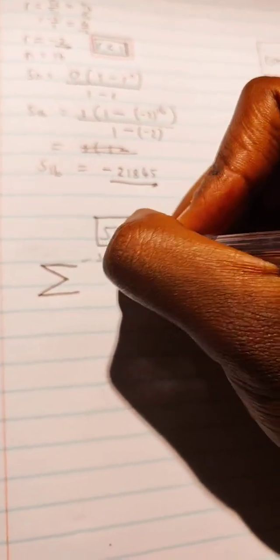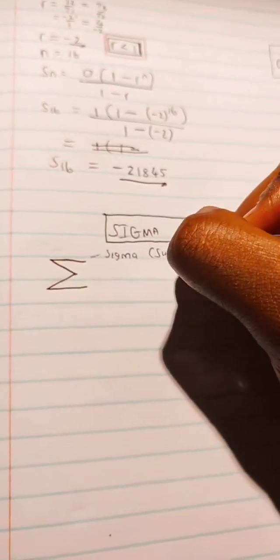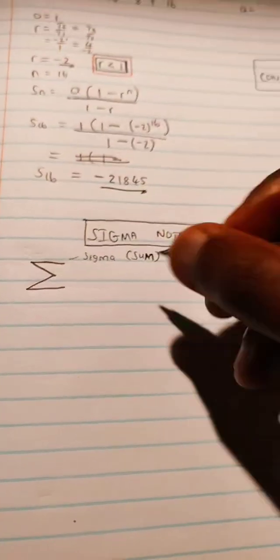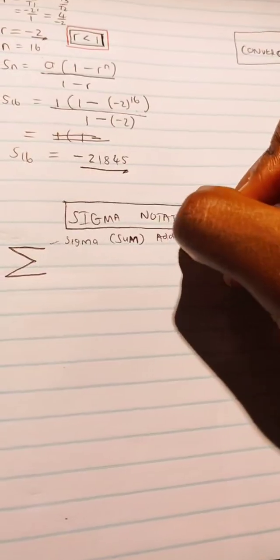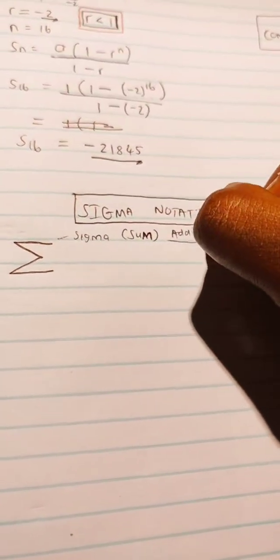This here, sigma, means sum. It is used to refer to the sum of something. Sum means addition. That's what sigma means: sum, addition.